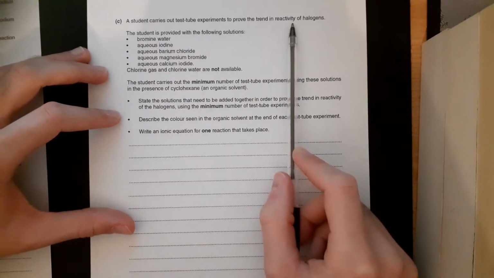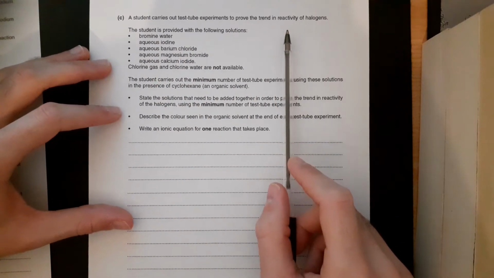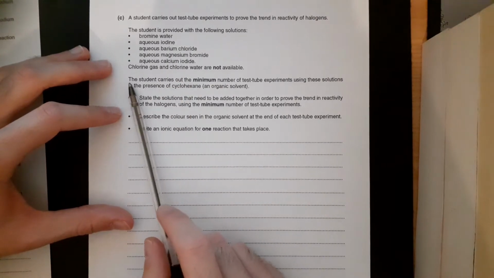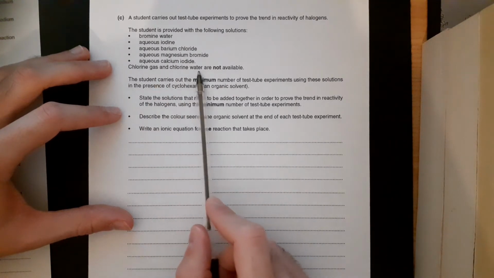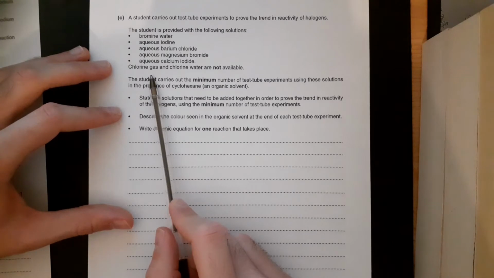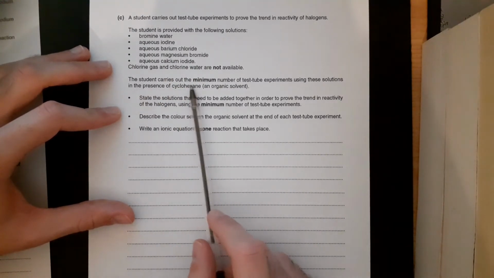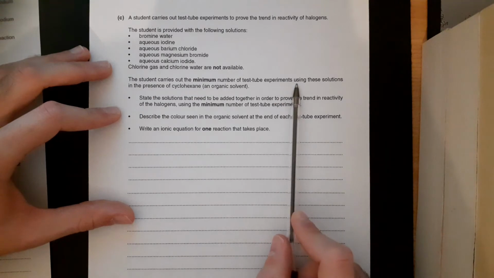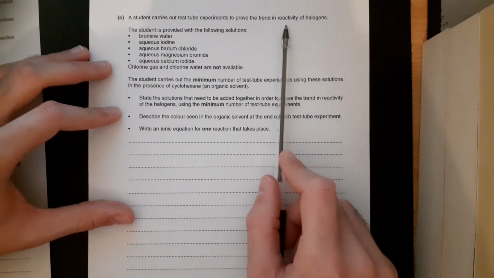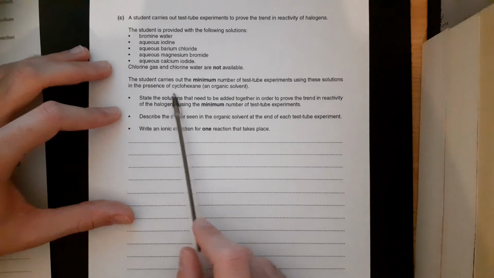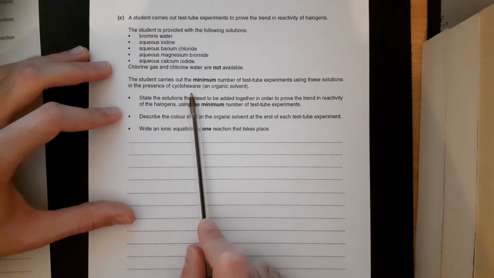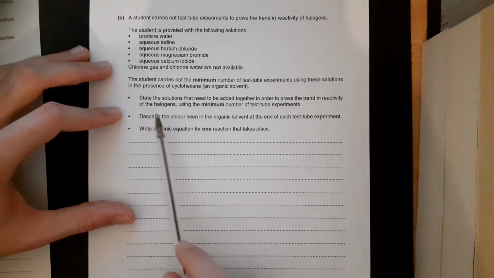So they're doing some experiments to prove the trend in the reactivity of the halogens. We've been given various different solutions. Chlorine gas and chlorine water are not available, so we don't have any just chlorine. We've only got chlorine in a compound. Students are carrying out the minimum number of experiments using these solutions to try and prove the trend in the reactivity. And they're doing it in the presence of cyclohexane, so we're going to have to be careful with what colours are going to be produced here.